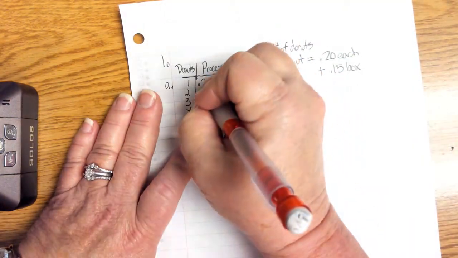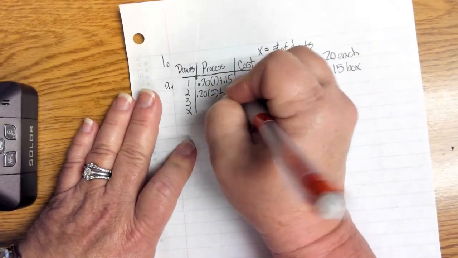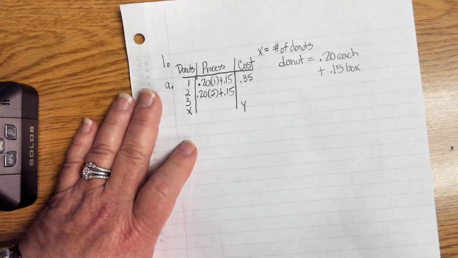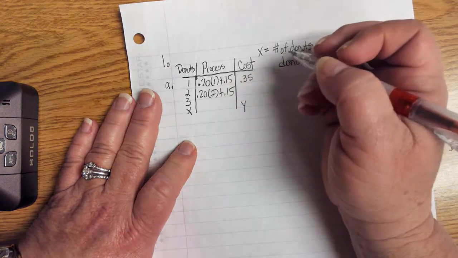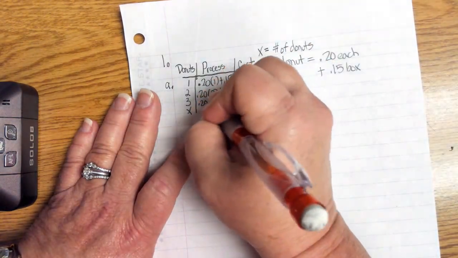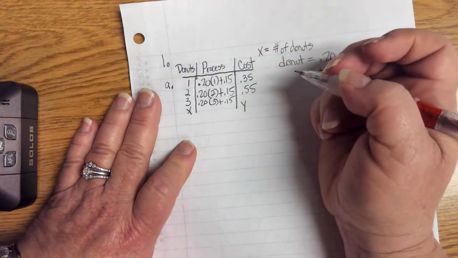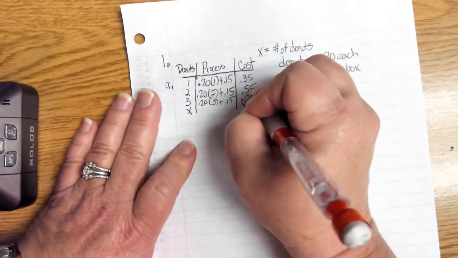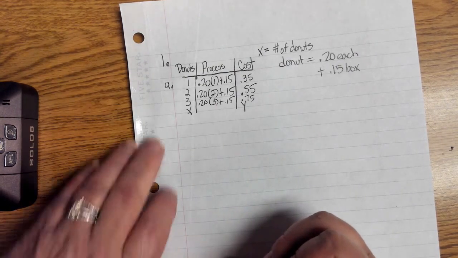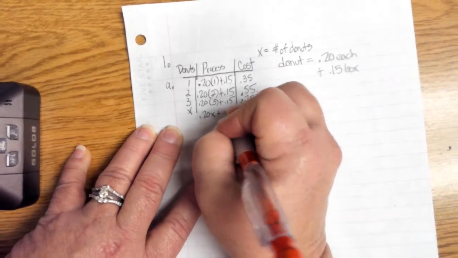Okay. What about 0.20 times 2 plus 0.15? How much for 2 donuts? 0.55, right? 3 donuts, 0.20 times 3 plus 0.15 is 0.75. Okay. And now I've got 0.20x plus 0.15, correct?